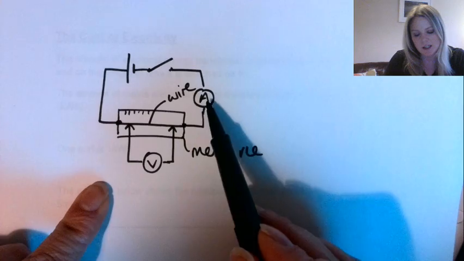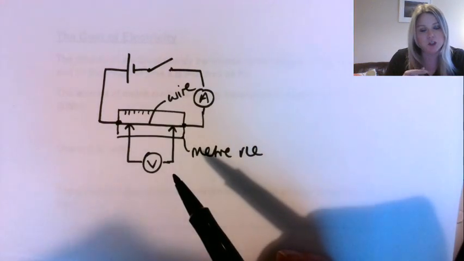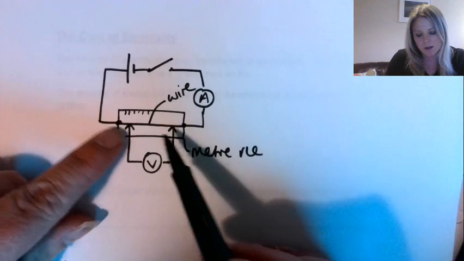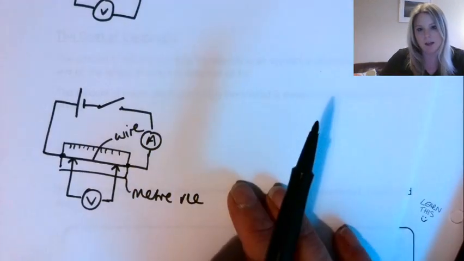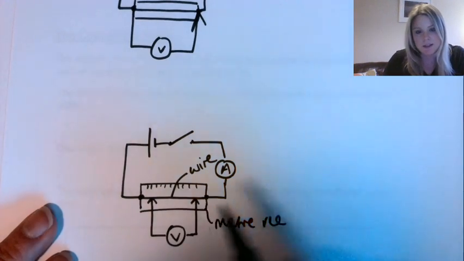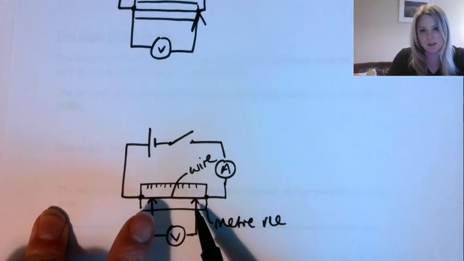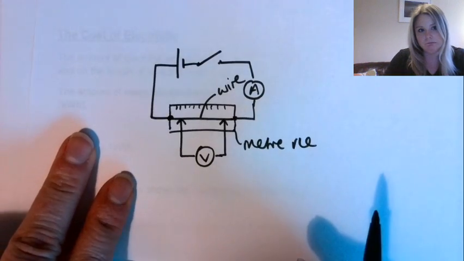So you're going to have an ammeter and a voltmeter so that you can measure the current and the voltage and then calculate the resistance. You're going to have a meter rule or something like that so that you're actually measuring the length of the wire. And remember, wee arrows like this just show that these connections are variable, so they can move around.